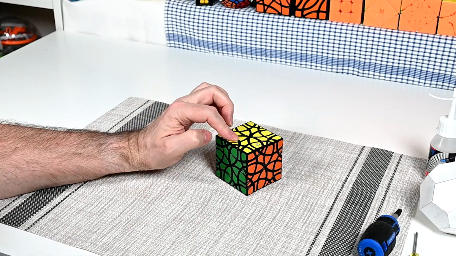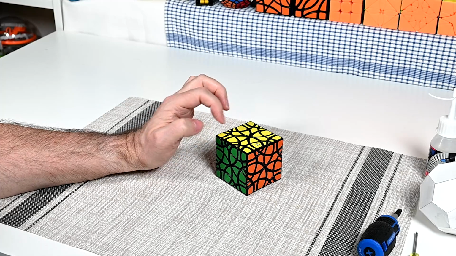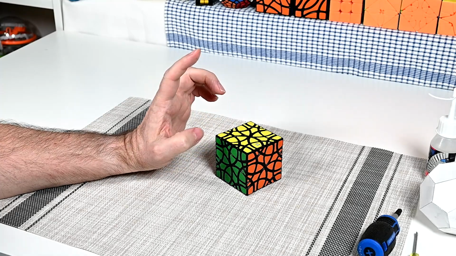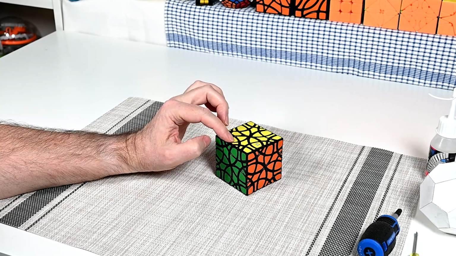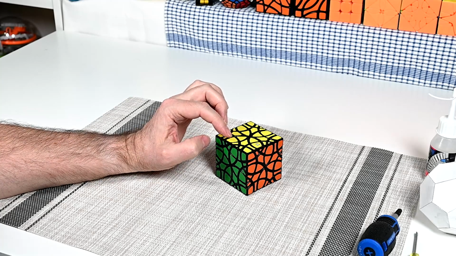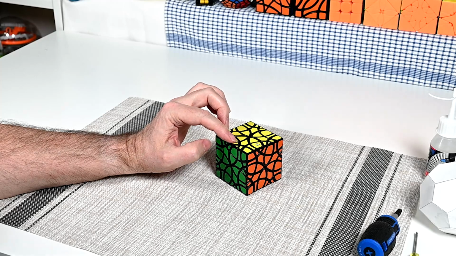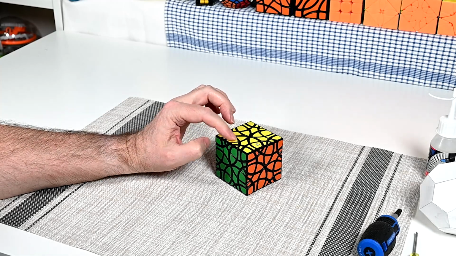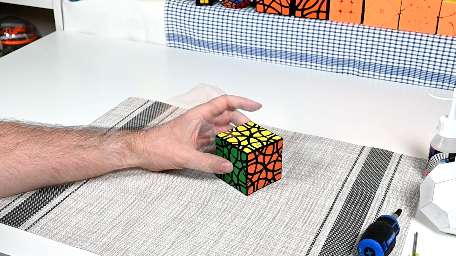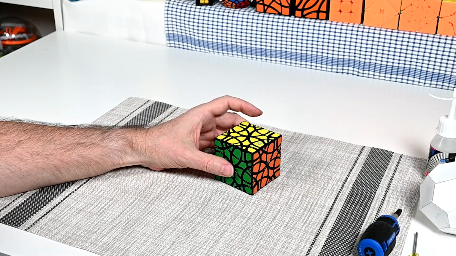The other consideration for the parity is that if you had an edge popped out and you put it back and you're not sure if you got it right or not, you could end up with something that, well, you really can't tell if you've had the parity. You may not be able to tell if you've flipped one of the edges.